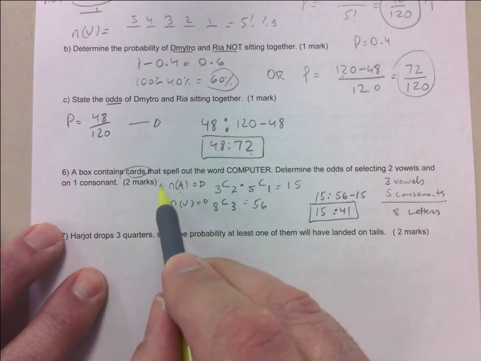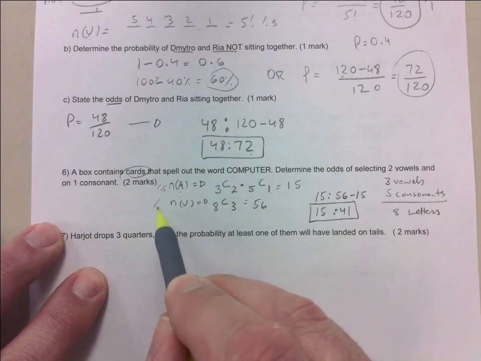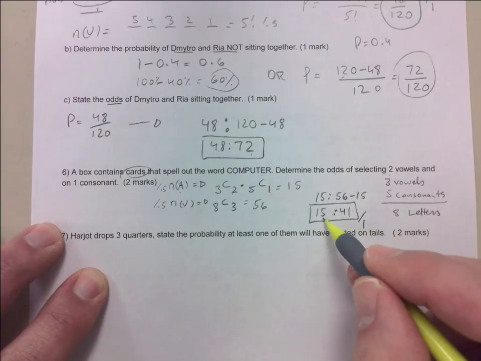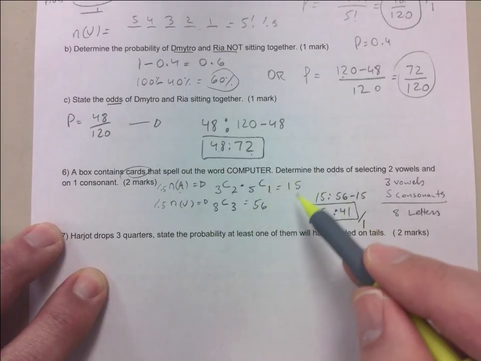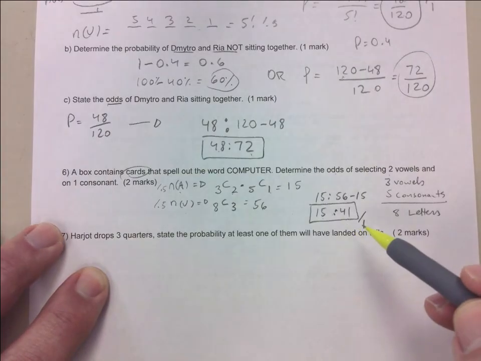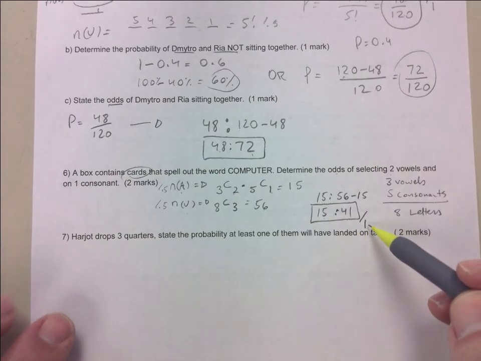I would say you get half a mark if you did the NA, half a mark if you got NU, and a mark for regardless of what happened here. If I see a consistency to make up your odds, I will be okay with that. I'll give you a mark for that.